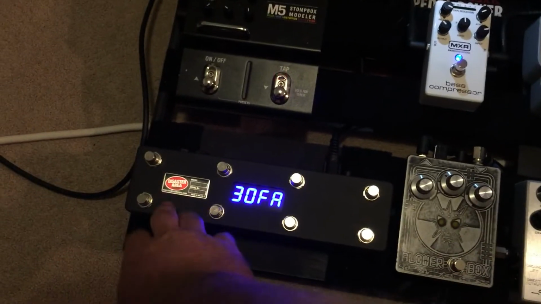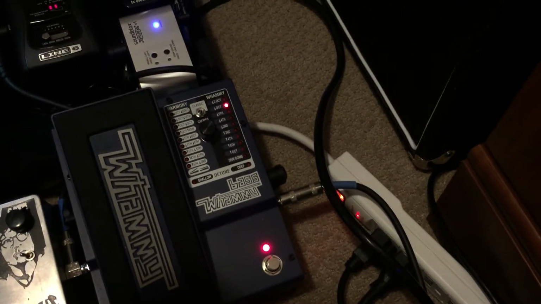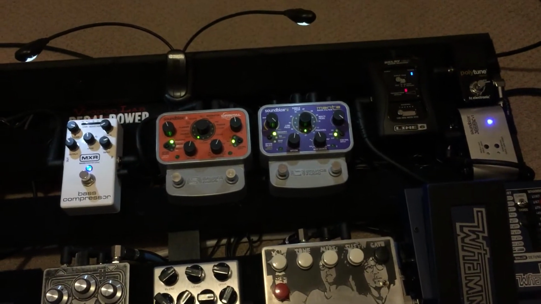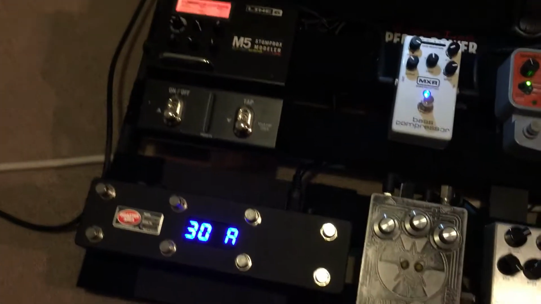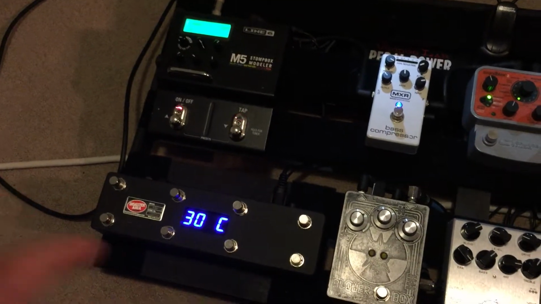Like, all right, let's set it to preset 30A, and what you can see on that one is that it turns my Bass Whammy on to the 1 octave up setting in the classic mode, and it actually has the M5 on bypass and the Manta and Orbital on bypass. If I press 30D, that gives me a delay setting on the M5, a filter on the Manta, still within the 1 octave up setting. So you can see I'm able to turn multiple pedals on at once by only hitting 1 switch.